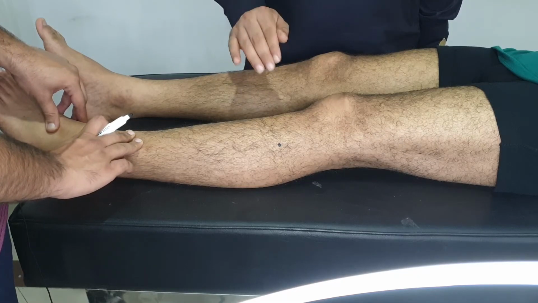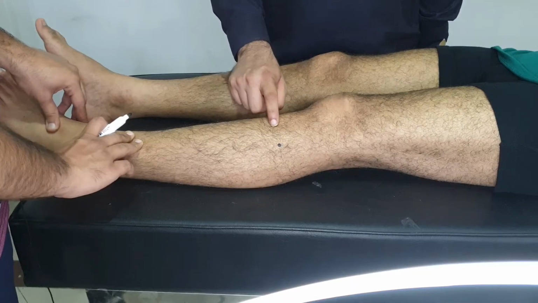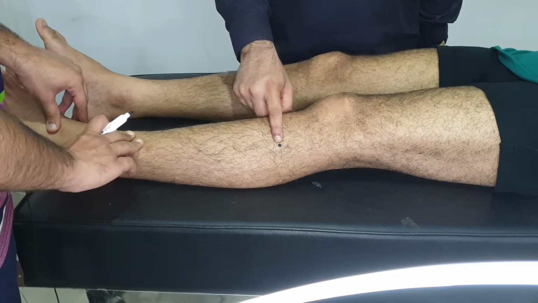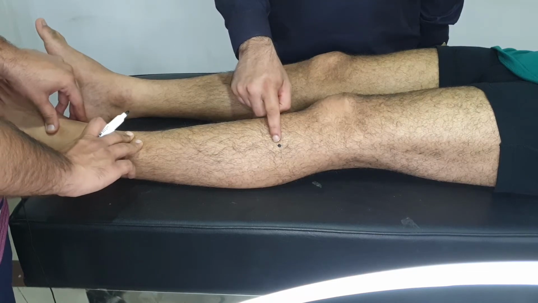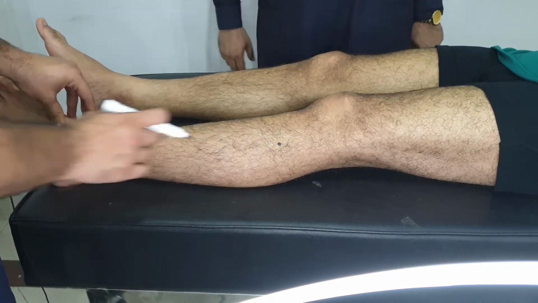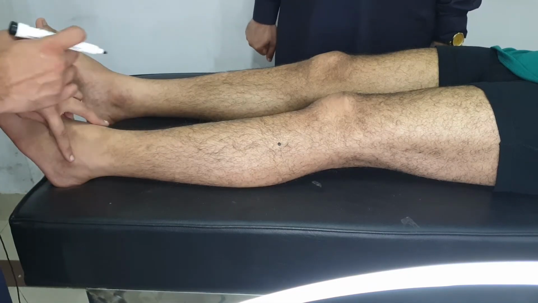Exactly, sir. The second thing, which is another option, is that you start from the lateral border of shin and go 2 cm lateral, 3 cm below the tibial tuberosity. Exactly, sir. So this is the starting point. And sir, the distal end is just above the lateral malleolus.